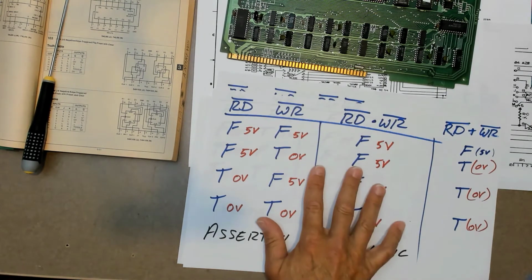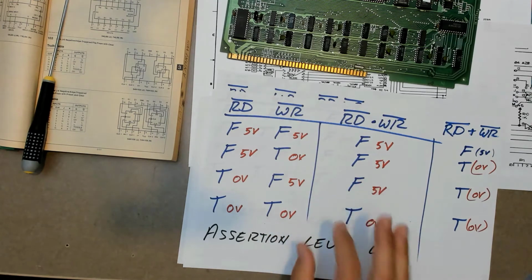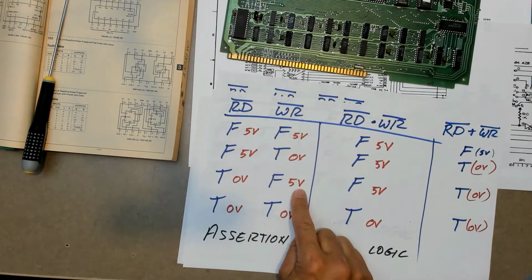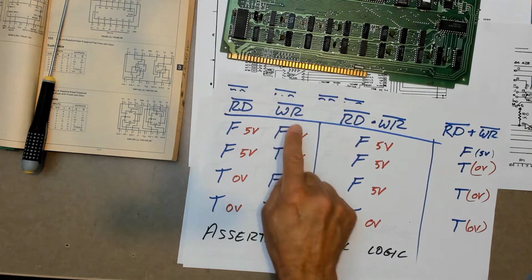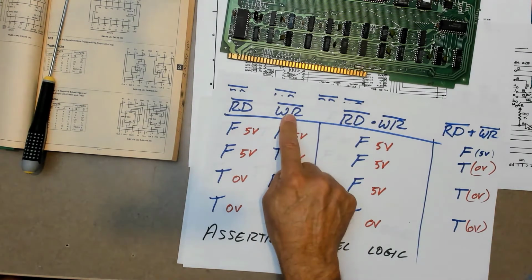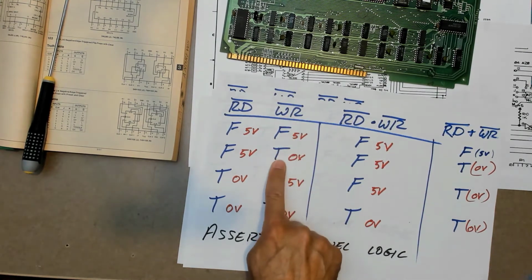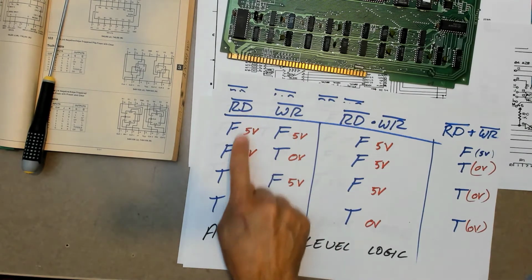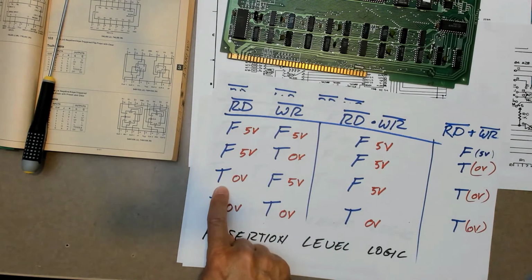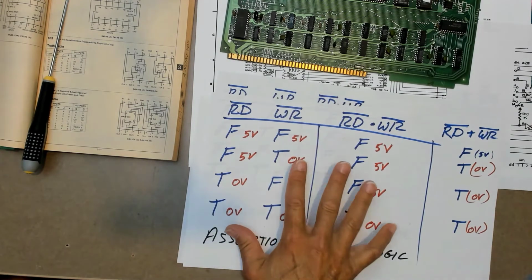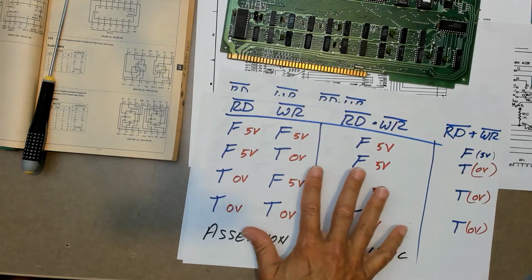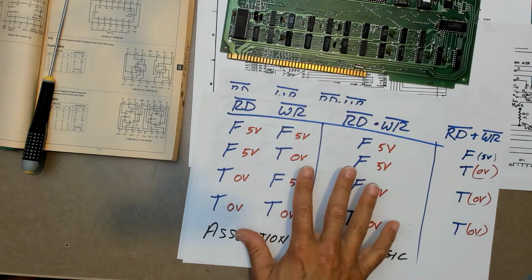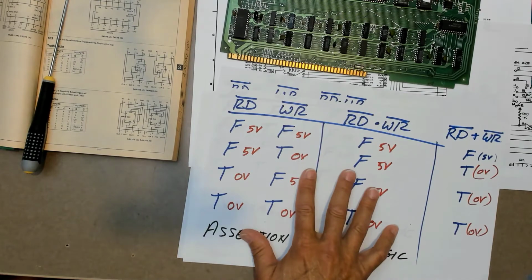So in this truth table, by true and false, we mean is the signal asserted, or is it active? Or in loose terms, that signal, when it's true, is doing whatever we've tasked it to do. So that signal, if this is true, it means that we're actually writing. This signal, if it is true, it means that we're actually reading. So for clarity, let's please call this assertion level logic rather than negative logic, because if we just call this negative logic, it can get a bit confusing later on.